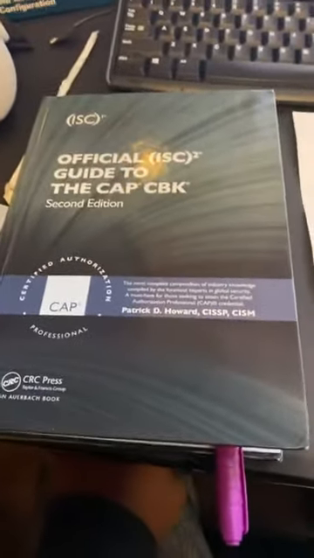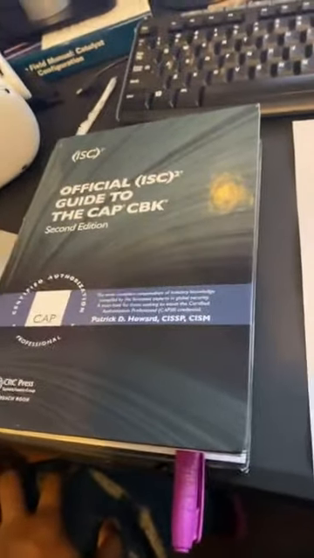So let's go here. To study for this exam, I did use the official ISC guide to the CAP CBK. Honestly, I didn't like this book. I promise you I didn't like this book. I mean, it wasn't a hard read. It just wasn't a good read either.